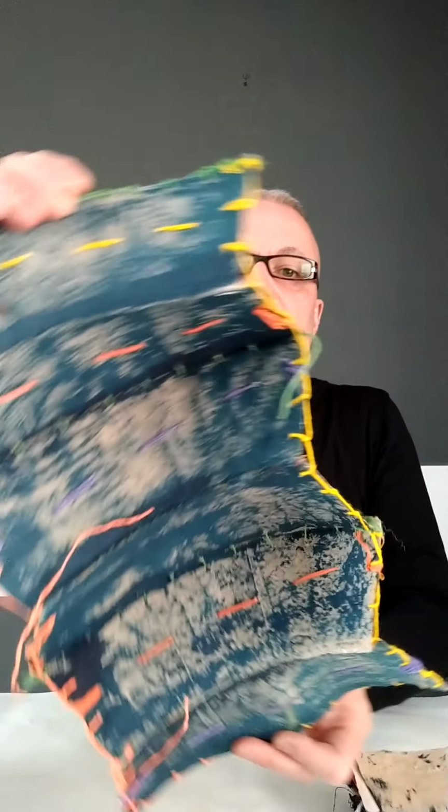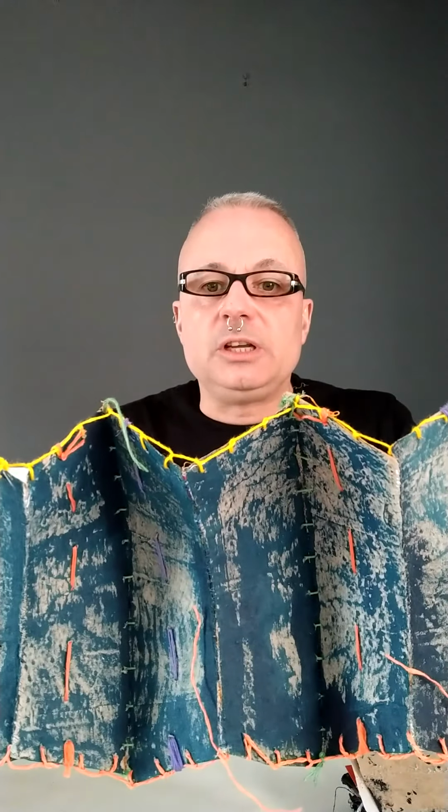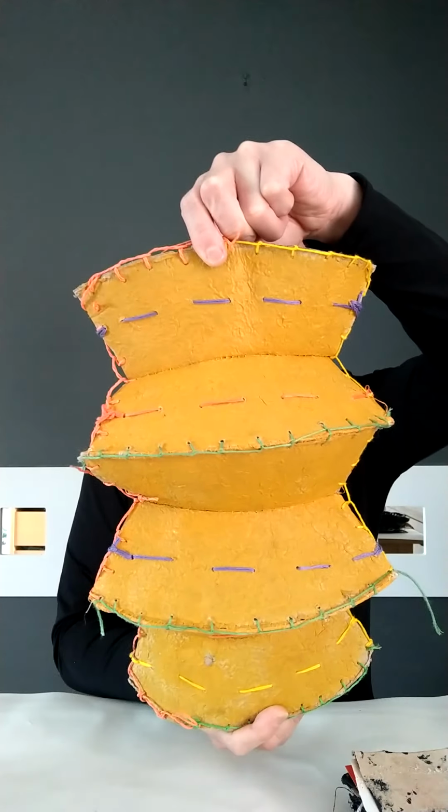Now, looking at the reverse of the samples always generates a point of interest. This allowed me to achieve a slightly rawer finish on one side, and then on the frontage of the sample a more polished, more aesthetically pleasing sample. Again, we can see the qualities of the colour palette, the qualities of the structure, the qualities of the back, and the qualities of the frontage.